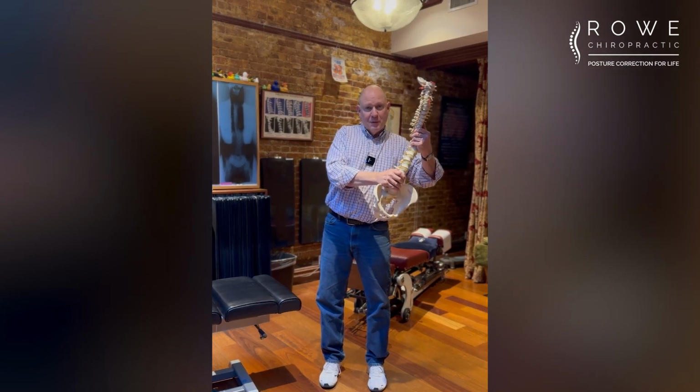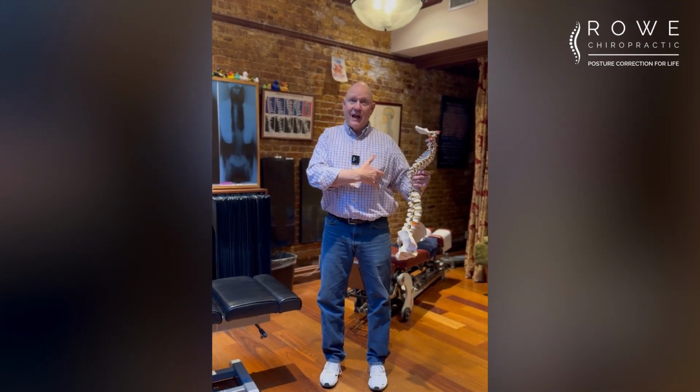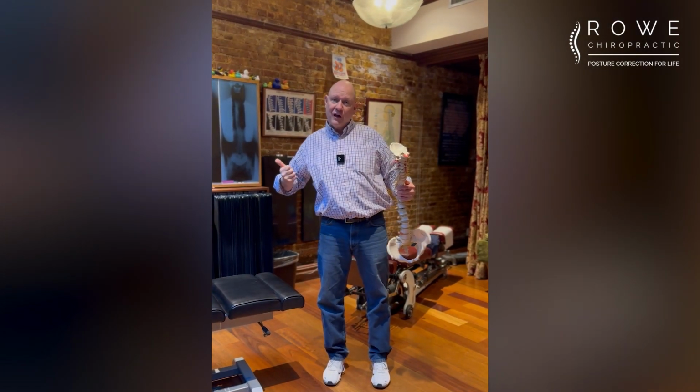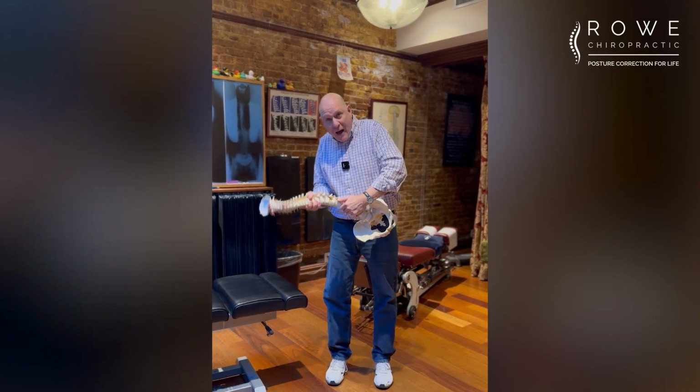Let's say the posture's misaligned like this. We could do a therapeutic exercise to push it towards center. So if they're shifted like this in their misalignment, we could do a therapeutic exercise to correct it. We could create an adjustment from the chiropractor to push it back into place. We could do an in-office or a home traction to pull it over.